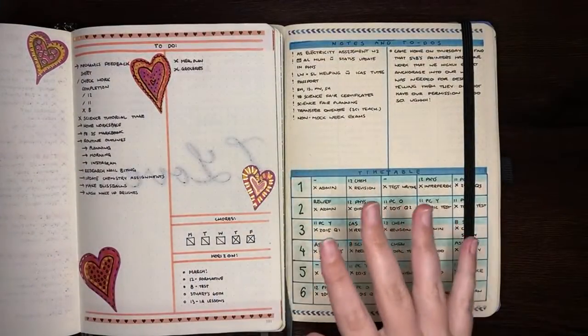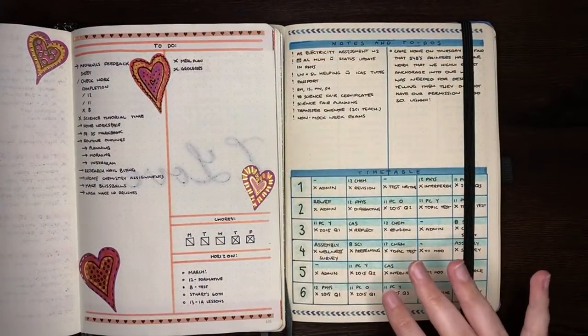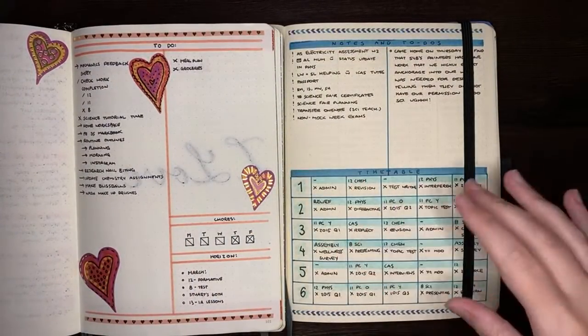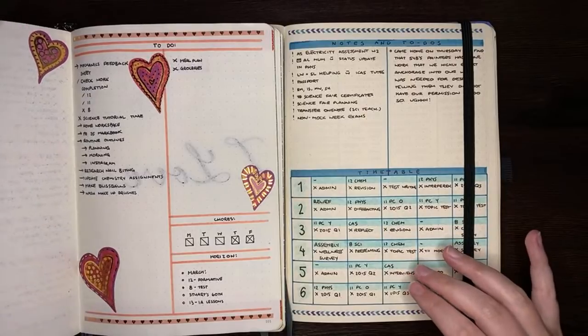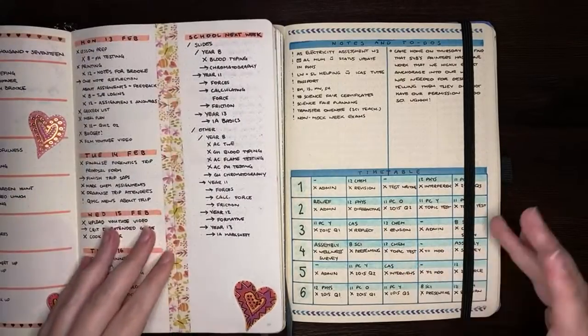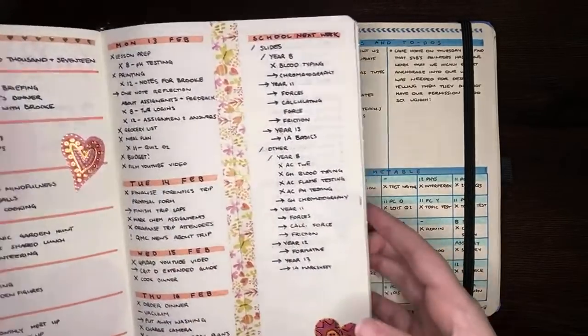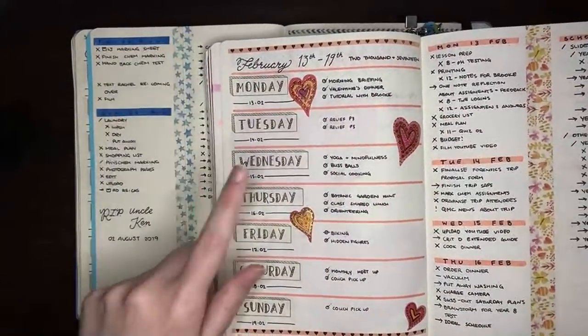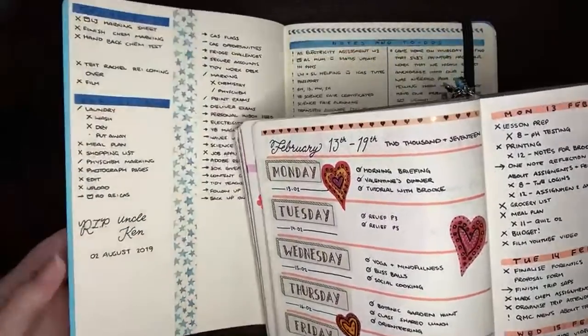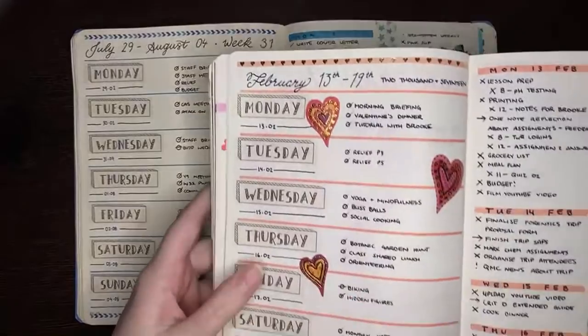We could probably use a running to-do list section of some description. I'm thinking maybe I can put my habit tracker in that space or something like that. But for the rest of it, it's probably going to be pretty similar. I'm not going to use the washi tape to put the little days of the week in.